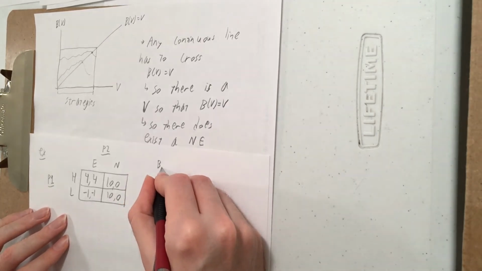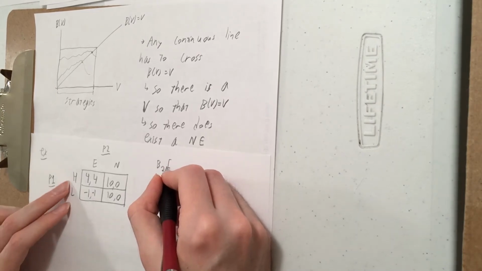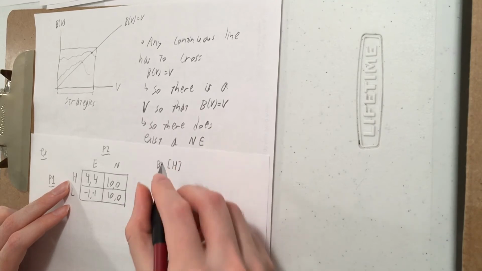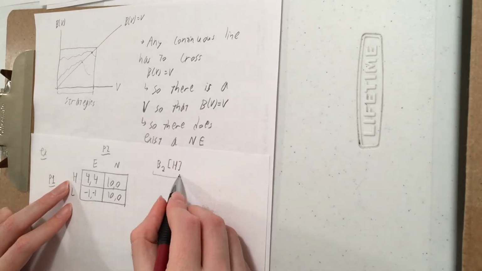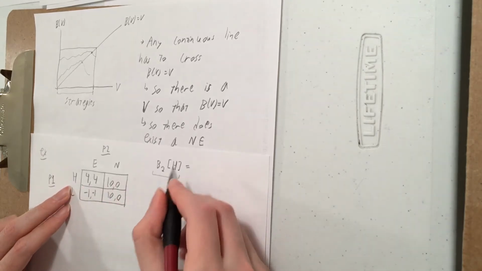So the best response of player 2 to H. That means that if player 1 is playing H, what should player 2 do?